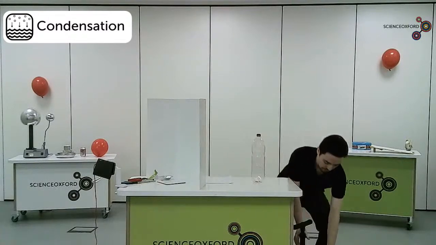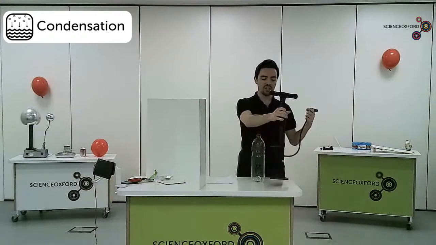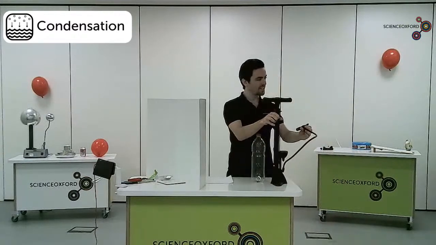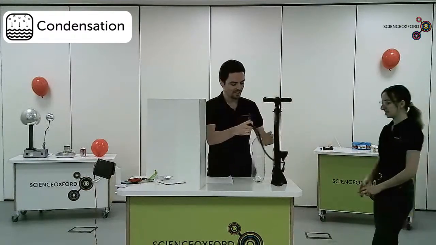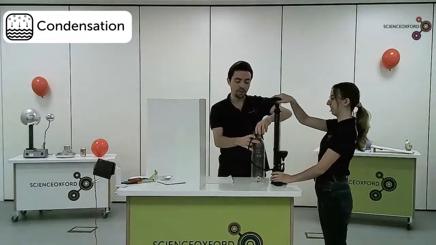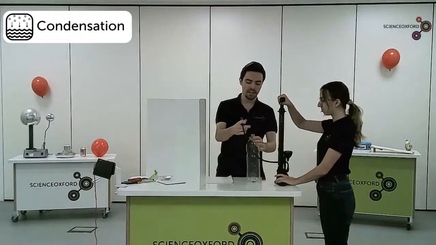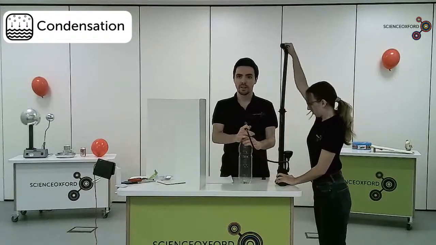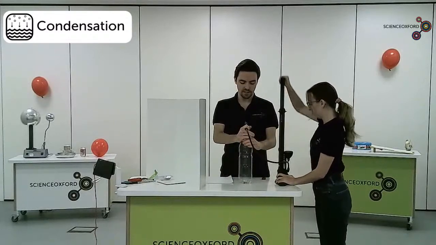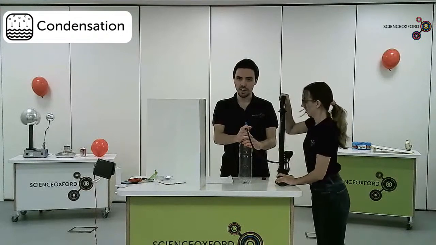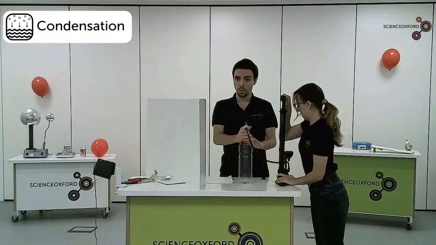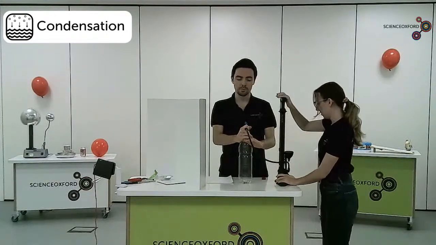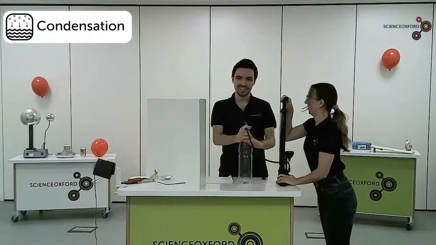And what I'm going to do is I'm going to increase the pressure in this bottle with the help of Alicia. So if you could come over here, Alicia, for me. I'm going to open this up. We're going to use this bike pump to add a bit more pressure into this bottle. So watch inside the bottle here. That water vapor inside is getting under higher and higher pressure, which means it's getting warmer and warmer. And in a moment, I'm going to release some of that pressure.